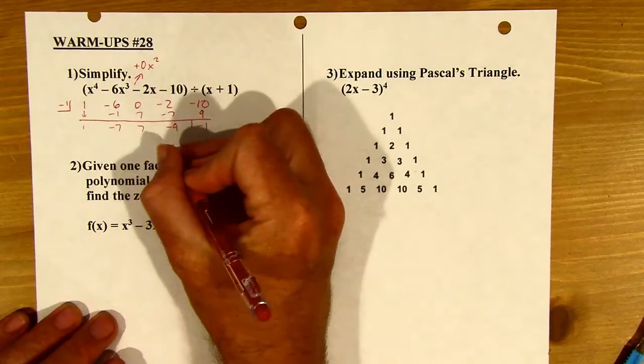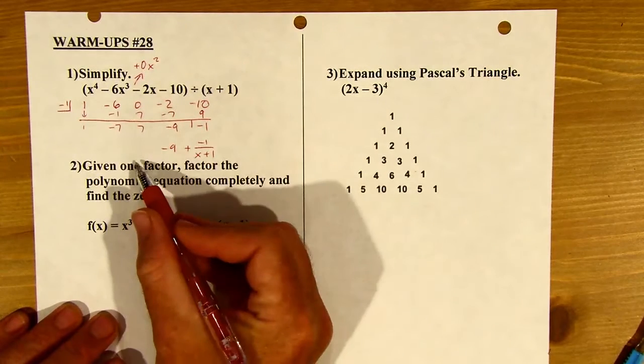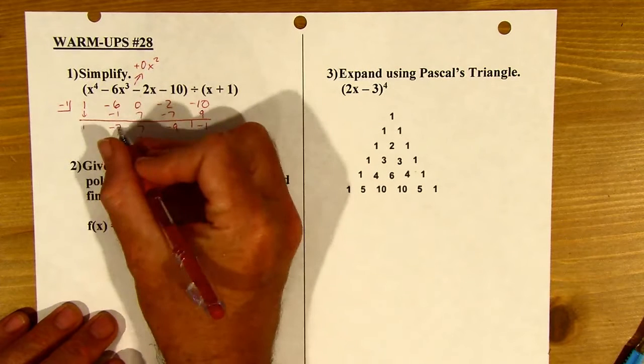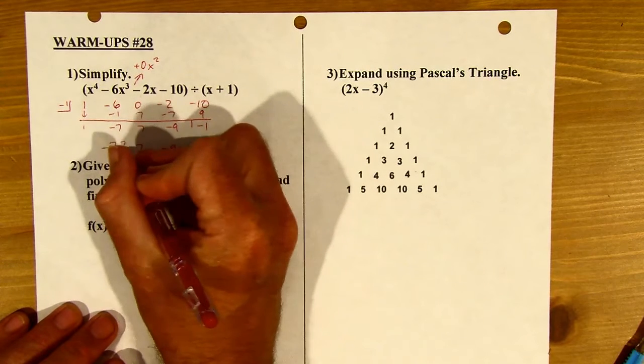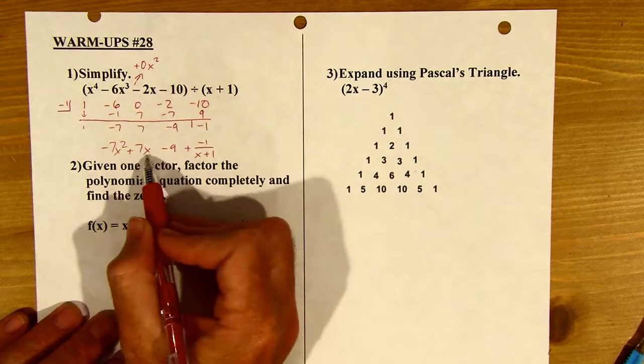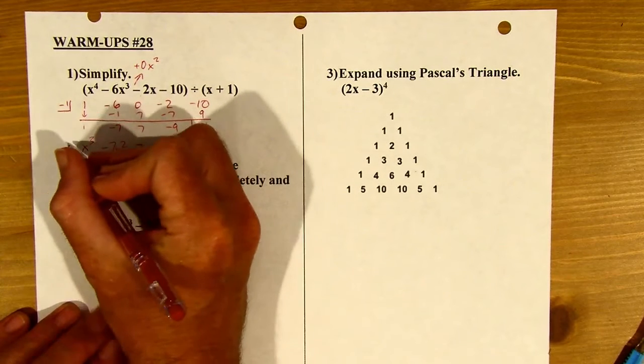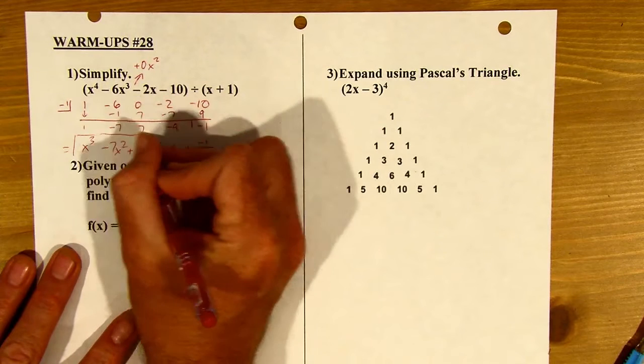And then this will just be a -9, and as I go to the left, I add 1 degree of x every time, so this would be 7x. This is going to be -7x squared. I'll put a plus there to separate it. And this would be an x to the third. And there is my solution.